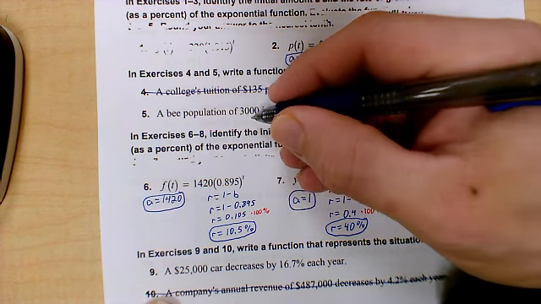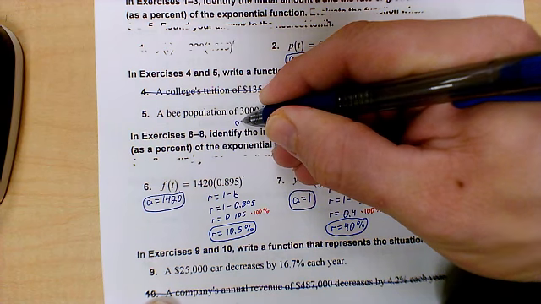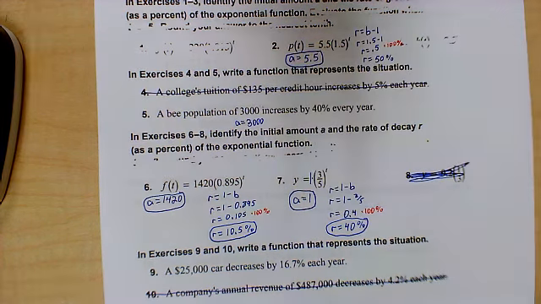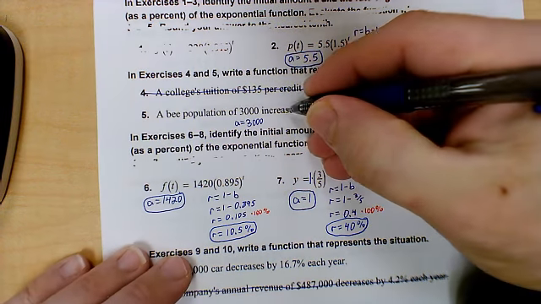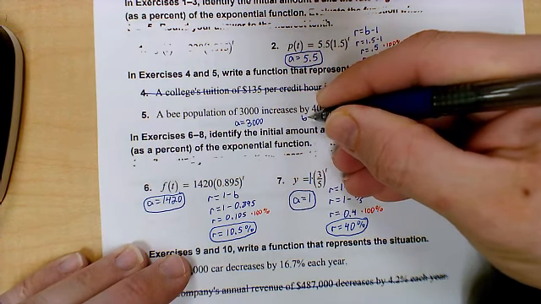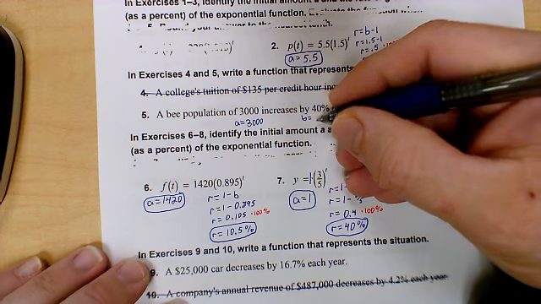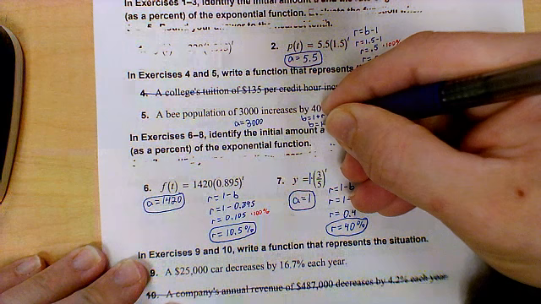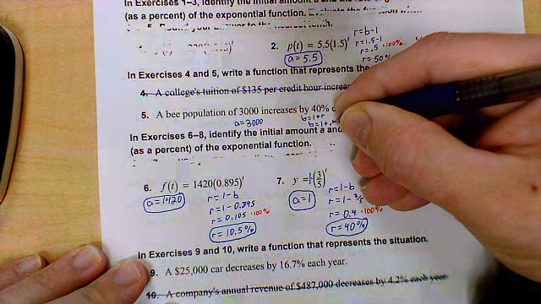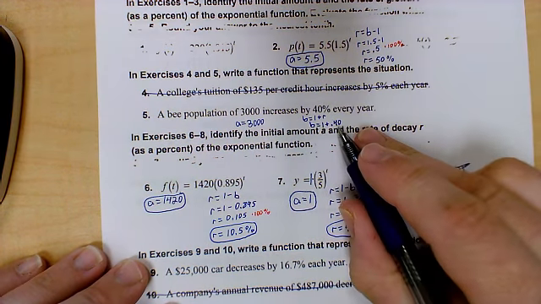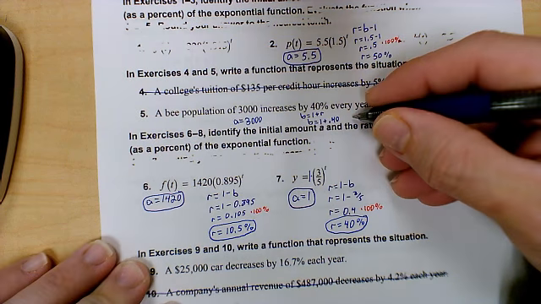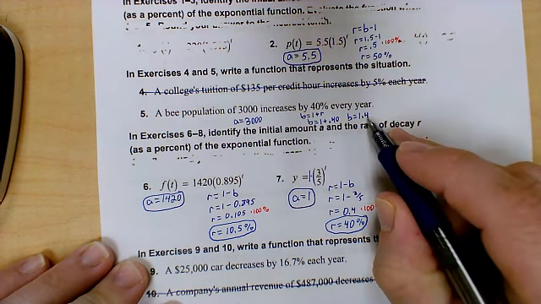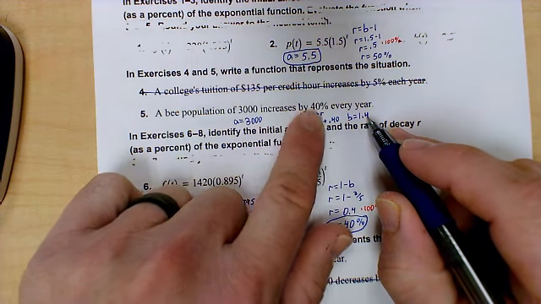All right, now what I'm going to do is go ahead and make mention that my A value is going to be 3,000. That's the starting amount of the population. Since it's increasing, my B is going to be a growth factor, and if you look back at your notes, B is going to equal 1 plus my rate. So here, B is equal to 1 plus 40%. You're going to see I wrote that as 0.4. Now, 1 plus 0.4 is 1.4. So this 1.4 represents increasing by 40%.